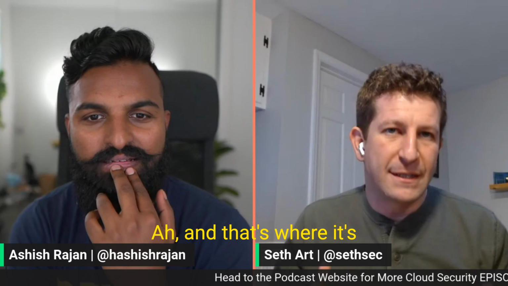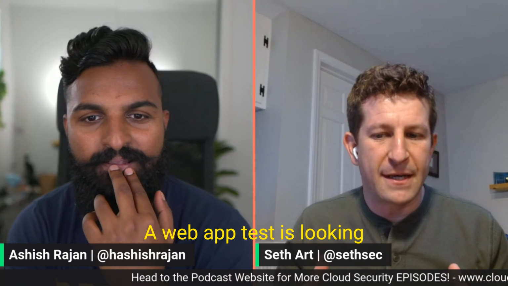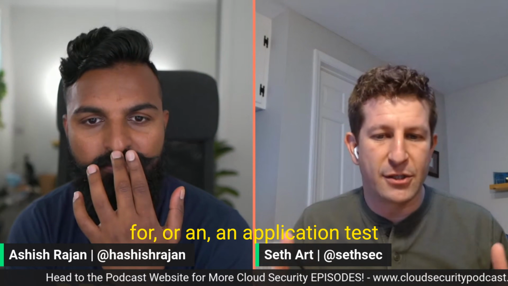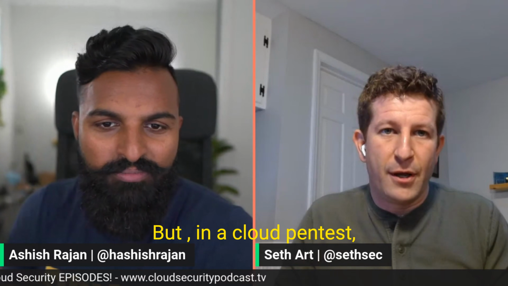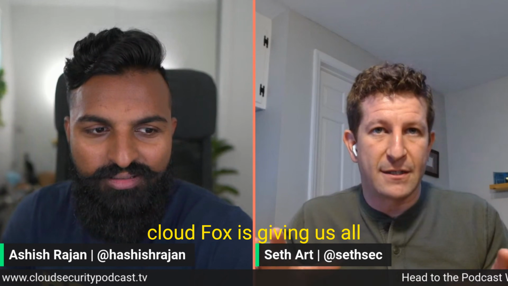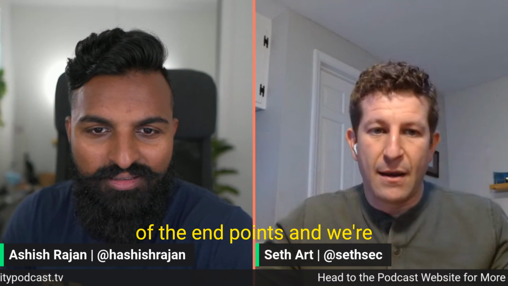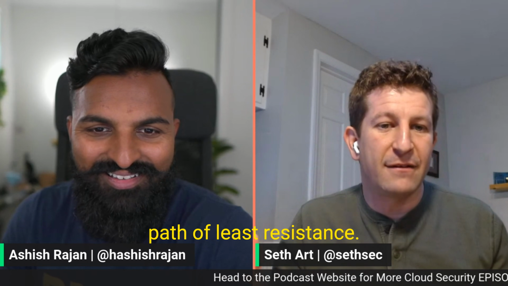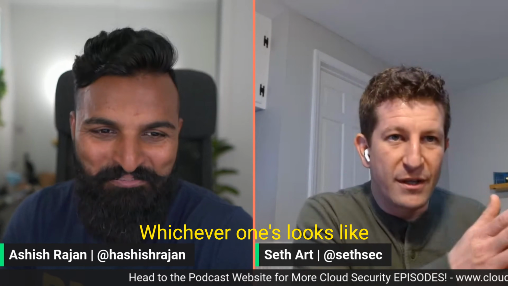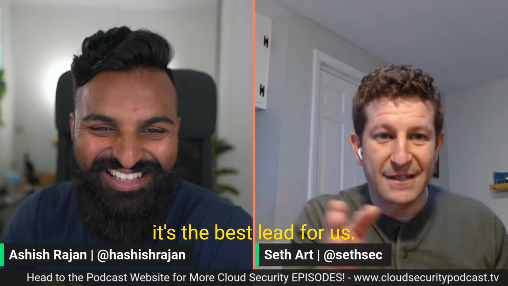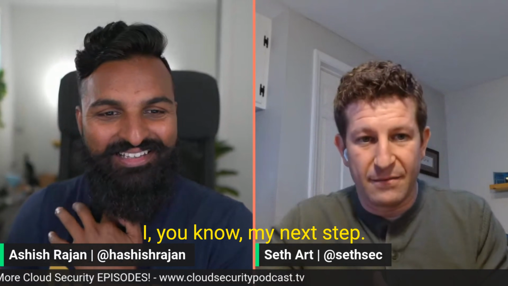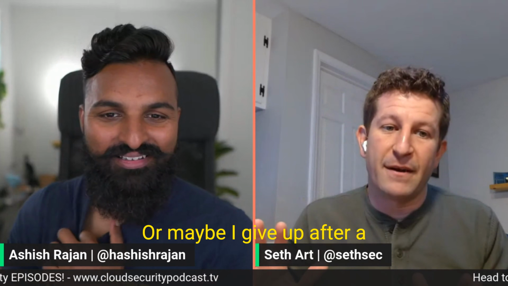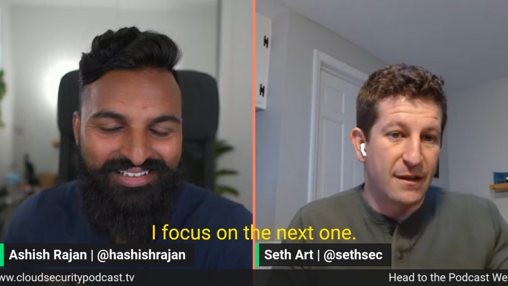And that's where it's different from a web app test, right? A web app test, or an application test, or an API test, is looking at one specific component, and you're saying, I'm going to spend my time on this component. But in a cloud pentest, CloudFox is giving us all of the endpoints. And it's called the path of least resistance, right? Whichever one looks like it's the best lead for us, that's what I'm going to spend some time on. Maybe that works out to be my next step, or maybe I give up after a little bit of time and then I focus on the next one.